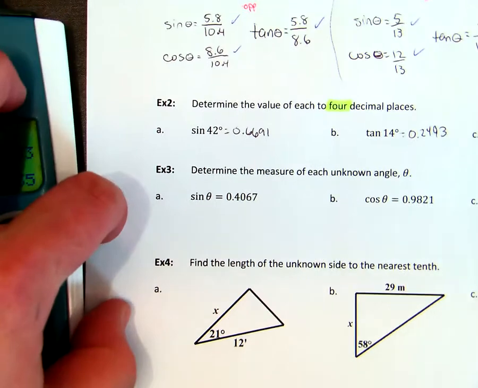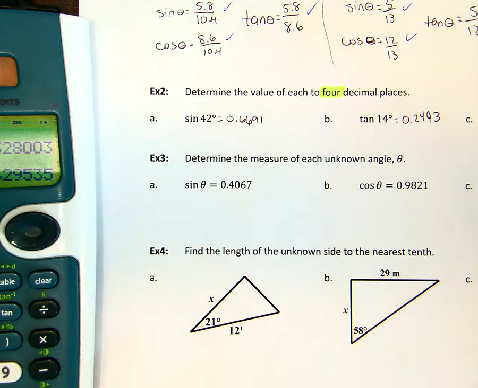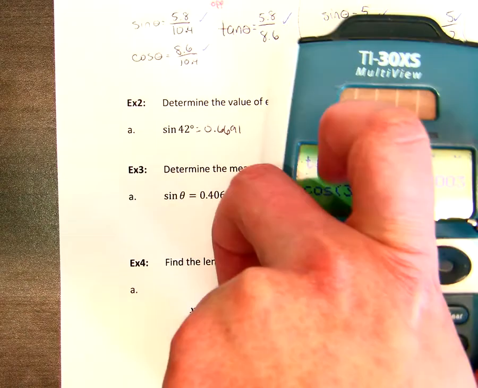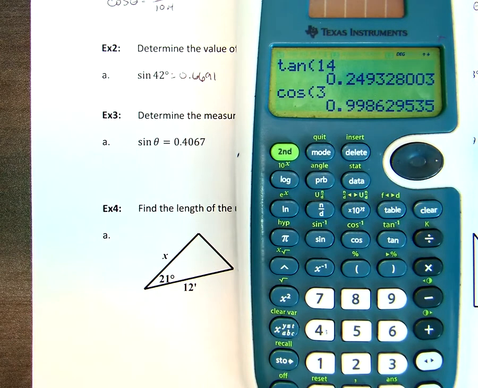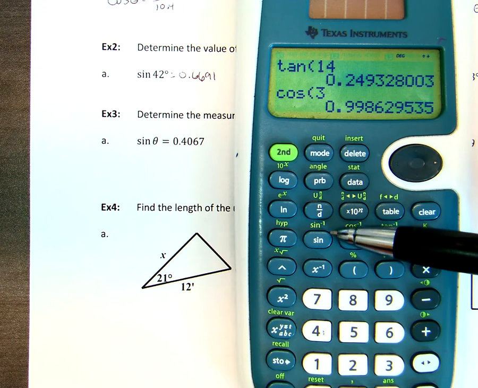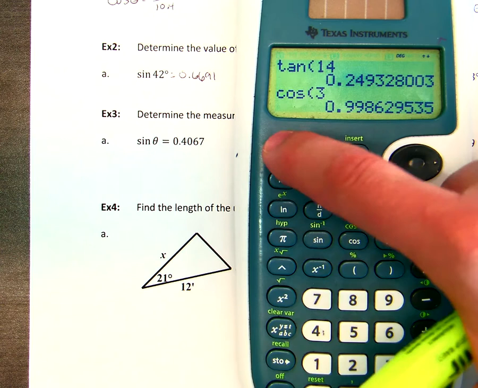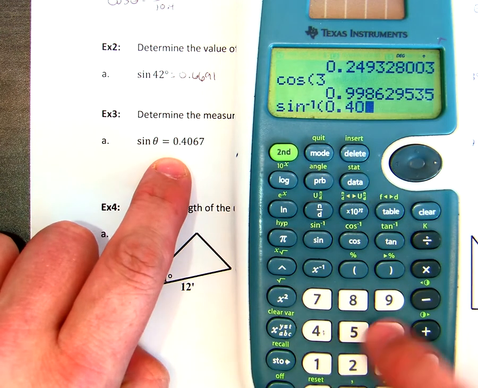Next, number 3. So now we're working backwards. So it says determine the measure of each unknown angle theta. So we don't know the theta, so it's backwards from this one here. So on your calculator, above the sine button, you've got sine to the power of -1. So that is the inverse of sine. So to do the opposite of sine, I'm going to press second function, sine, and then I put in that decimal, 0.4067.